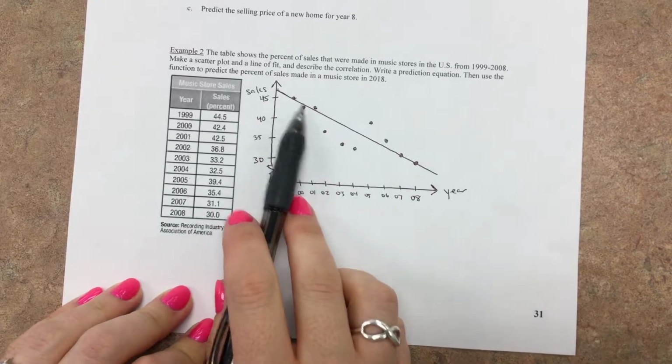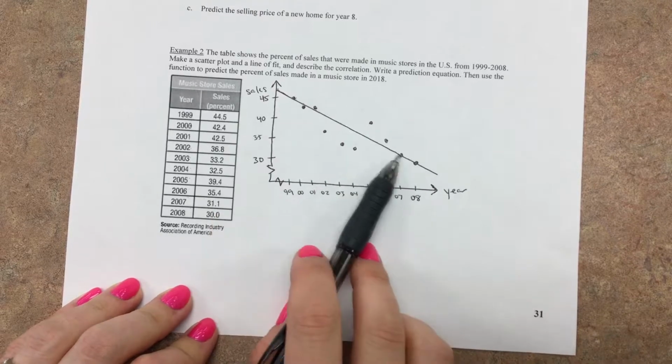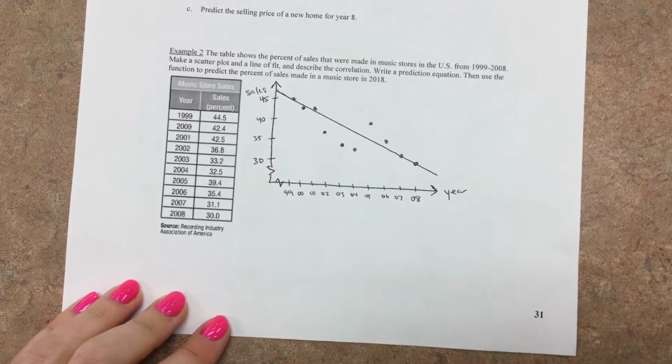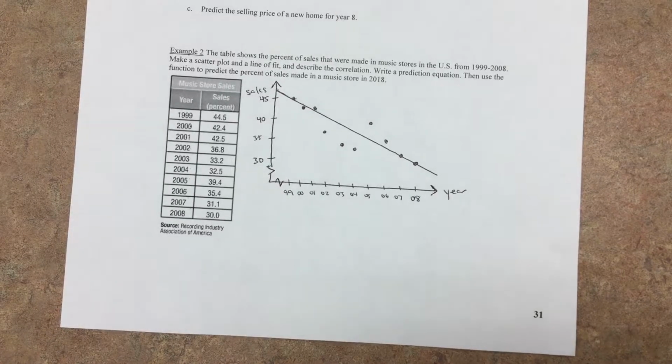So that's about what we did here. We've got, it looks like 4 of them that are, well, 3 of them that are almost dead on the line. And then these ones are really close. We've got 2 above and 3 below. So that was probably about the best we could do there.